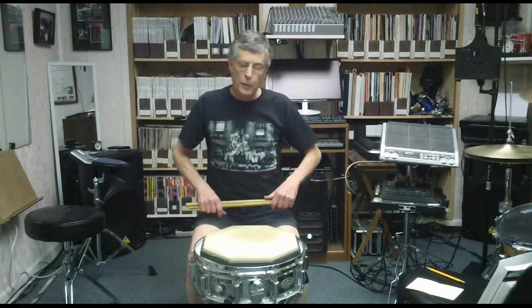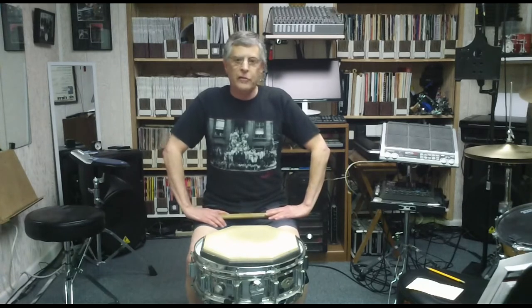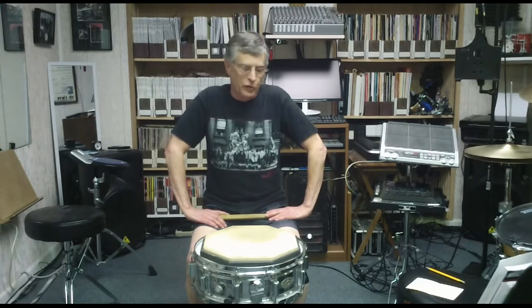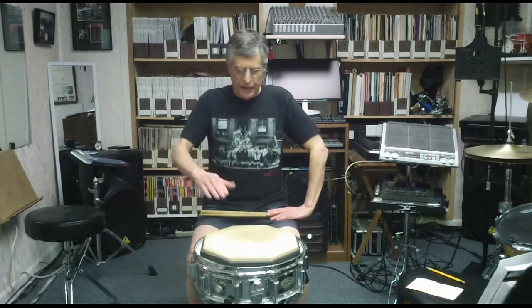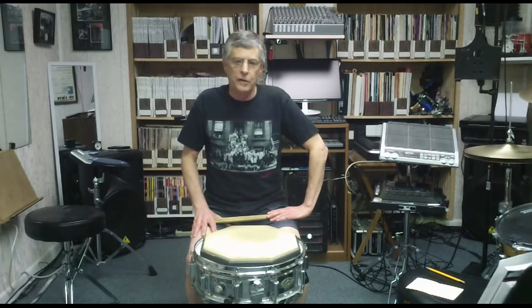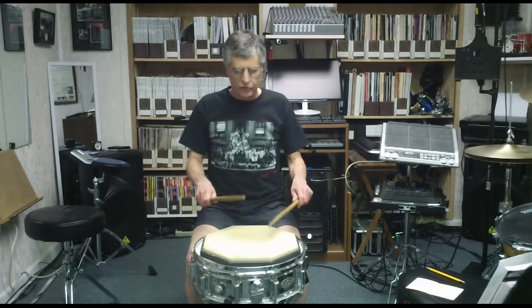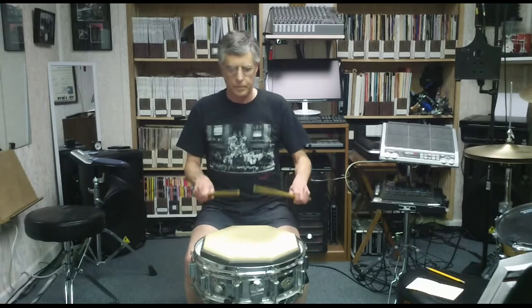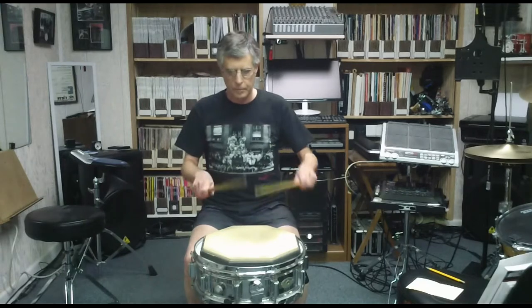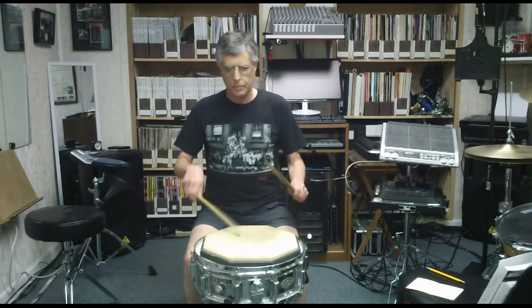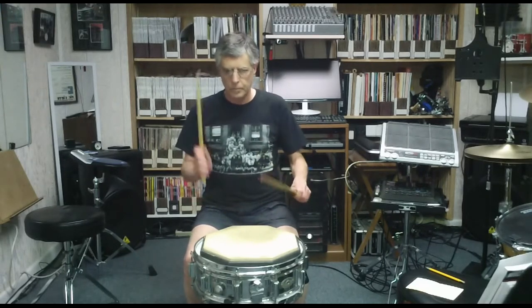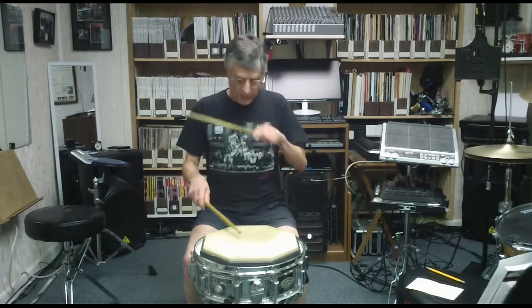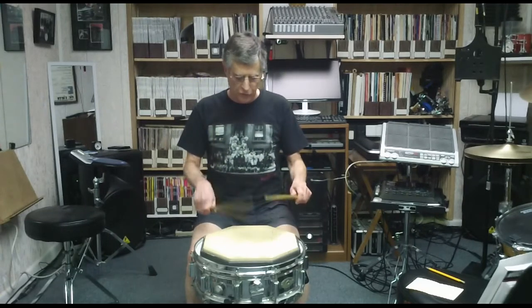And again, the reason that we have to learn this is because accents really are the way in which we play music on the drums. We can't play everything at the same volume level, otherwise it's going to sound rather monotonous. So in order to play with accents, we need all of that motion. We need to have those hand motions.